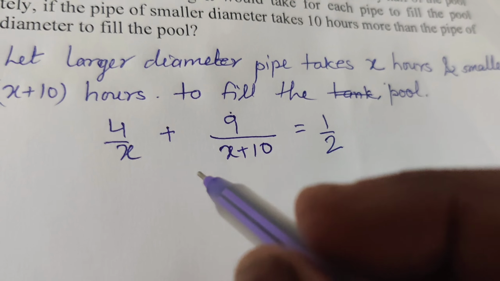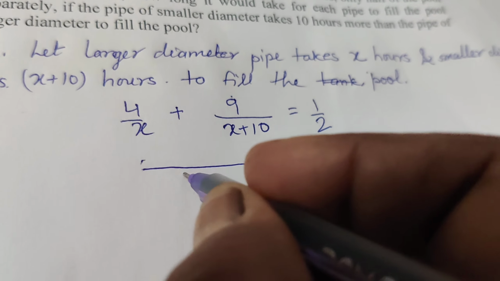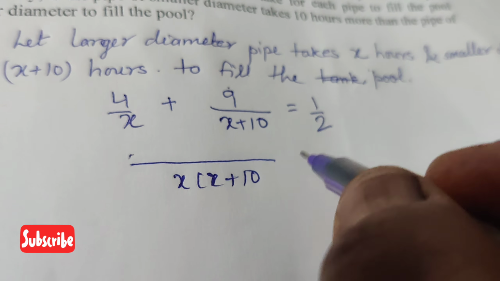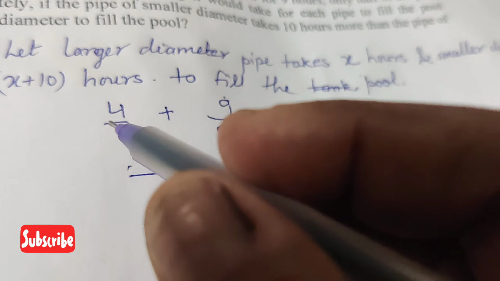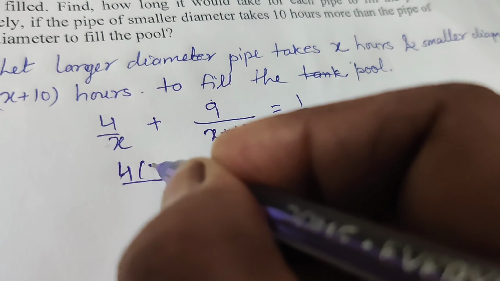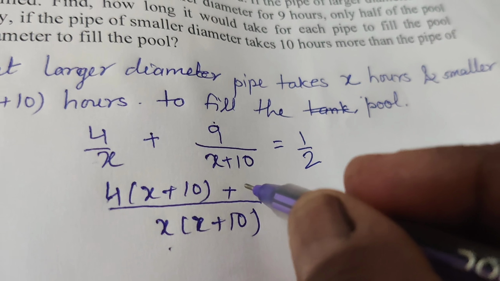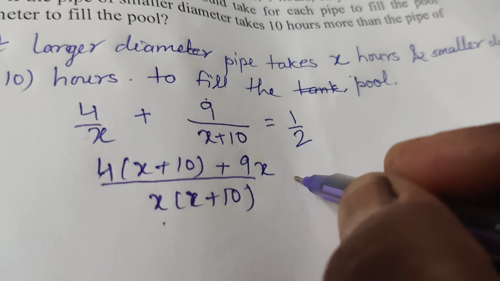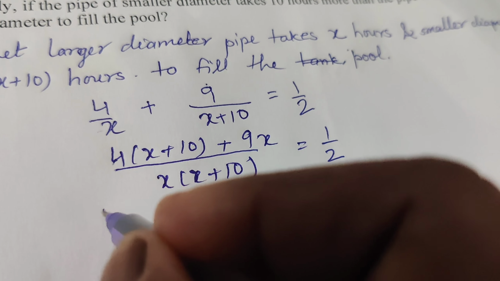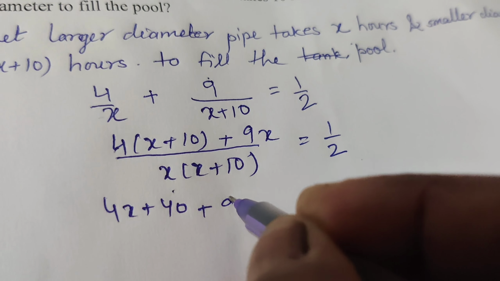तो देखिए, सॉल्व करने के लिए टेक एलसीएम x अपॉन x plus 10. This is the LCM of this. Now x cancel, multiplied by 4 x plus 10. Now 9 into x equal to 1 by 2. Solve this. 4x plus 40 plus 9x.